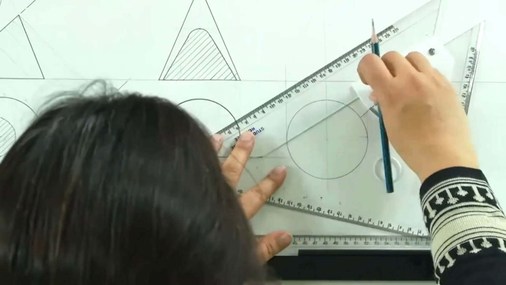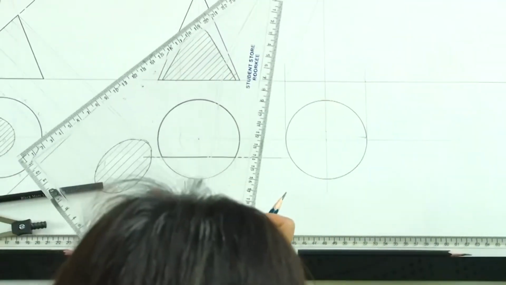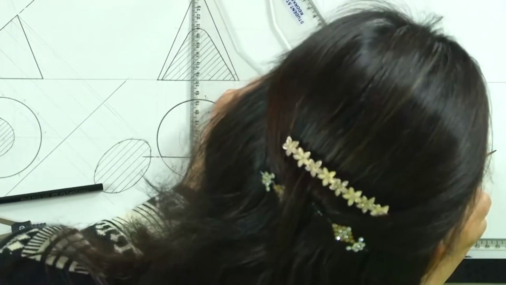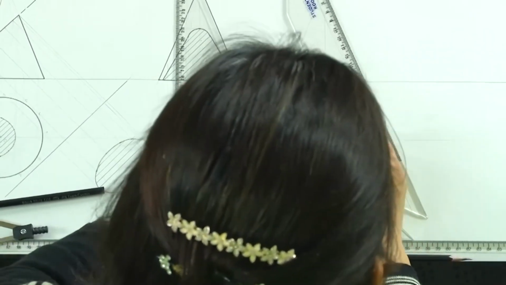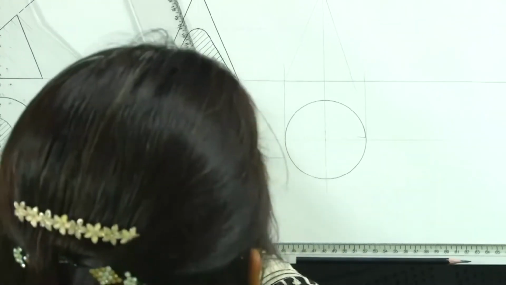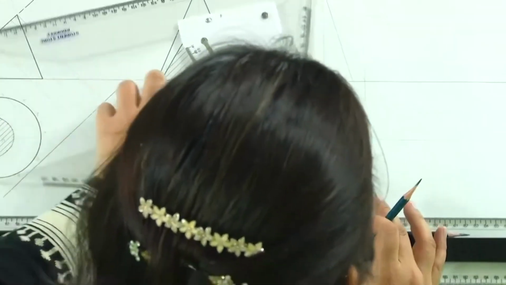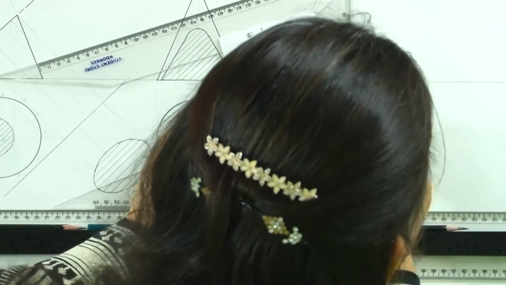Now, we are assuming that we have a section plane which is passing through the apex and it is cutting through the base. So, I am just drawing the section plane like this. Okay. So, what we get in the base is that it is cut in the base like this.